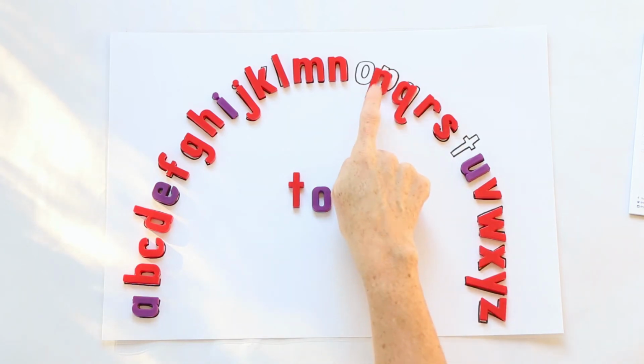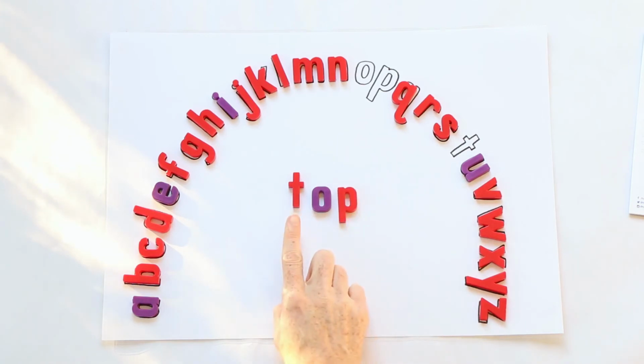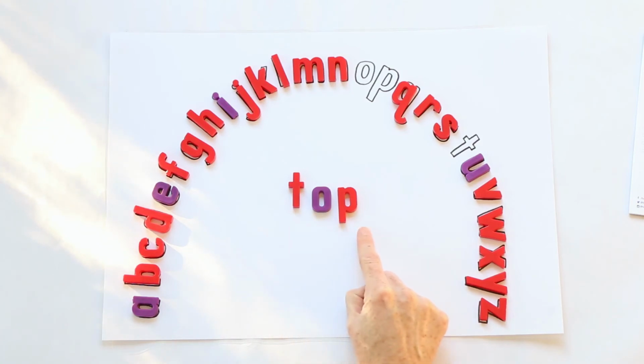That's right. A, P. Let's bring our P down and let's spell it together. T, A, P. Let's blend it. Top. A top is something that you wear. I wore a blue top with my jeans. Top.